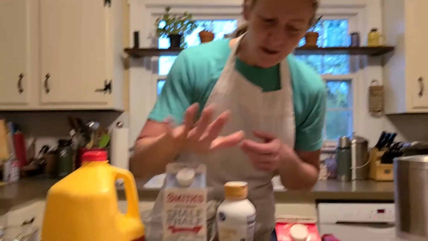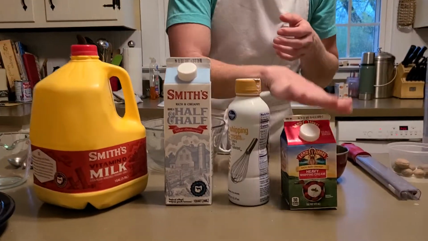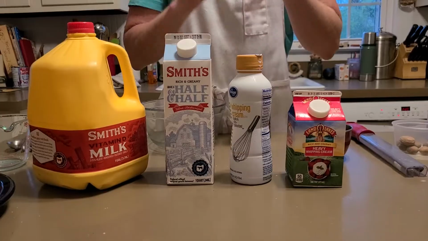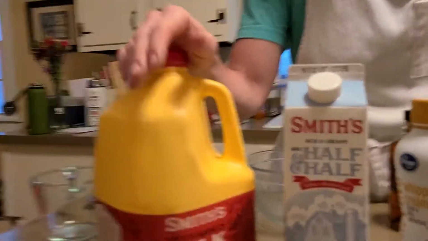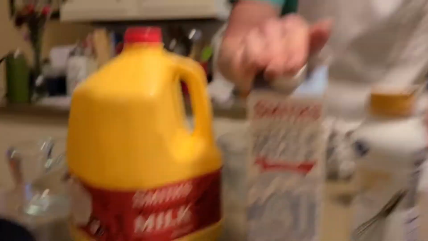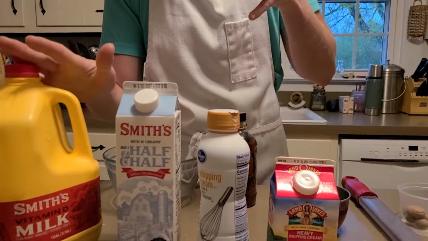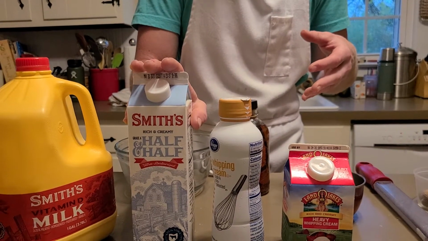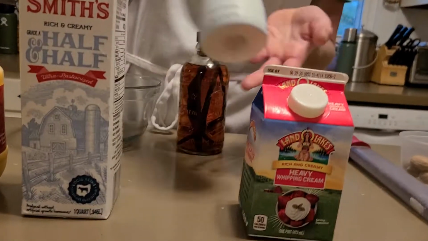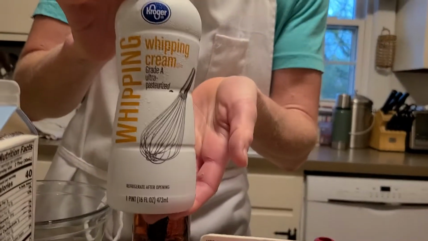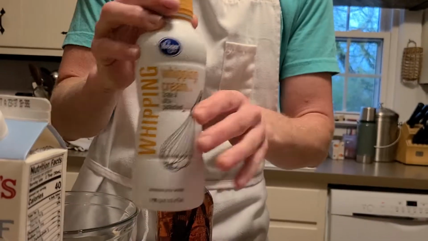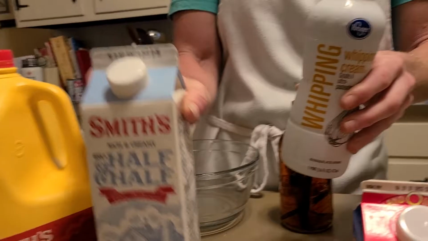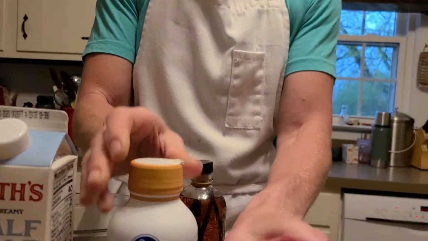So these dairy products have different amounts of fat, different percentages of fat. And as such, we can use them for different things. So whole milk has 3.5% fat. Half and half is half whole milk and half cream. It has 12% fat. The whipping cream that I have right here is 35% fat. So 3 times the amount of fat that's in half and half is in whipping cream, and heavy whipping cream is 38%.